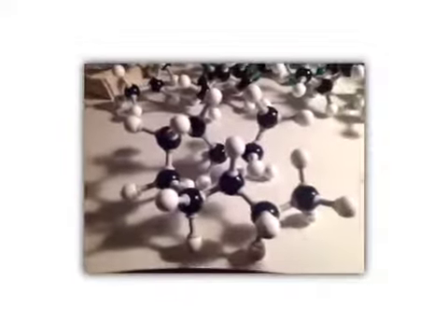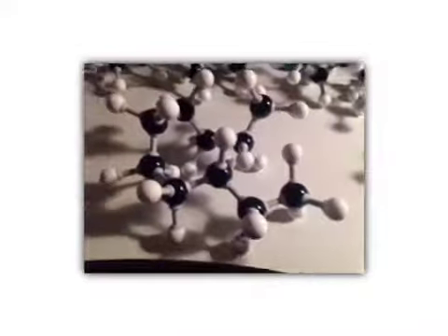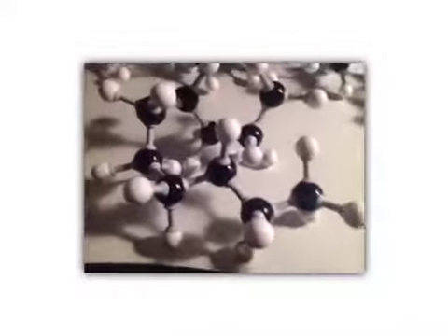But this is still the same structure as that, and as that. All 10 carbons are still connected together in a straight line. Even if the line actually goes around a corner or has an angle, it's still considered to be a straight line. In order to name organic compounds, we have to be able to count in chemistry terms.